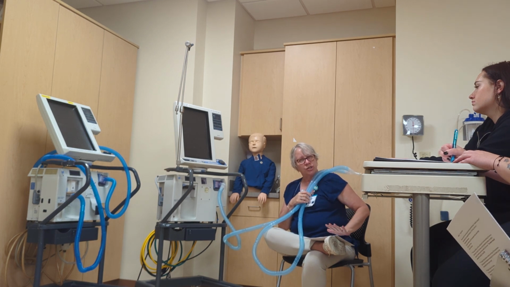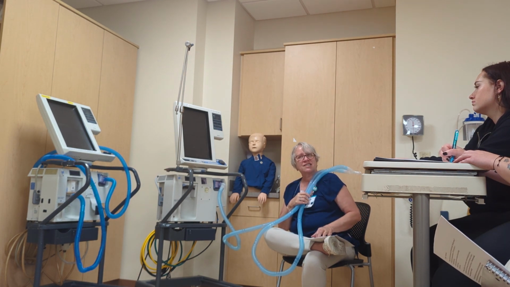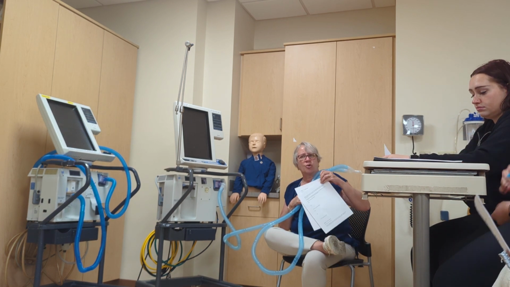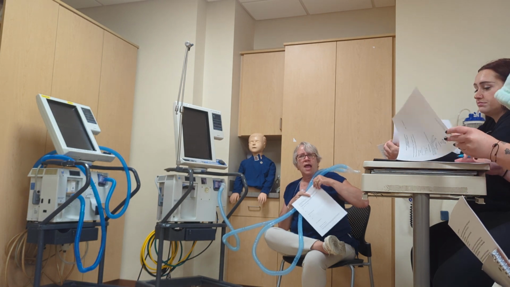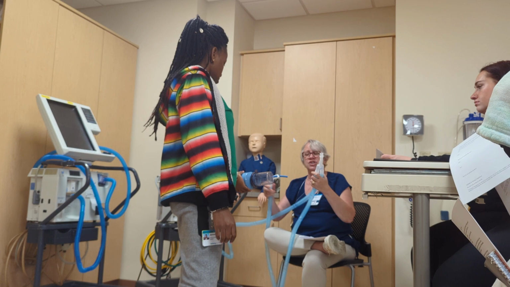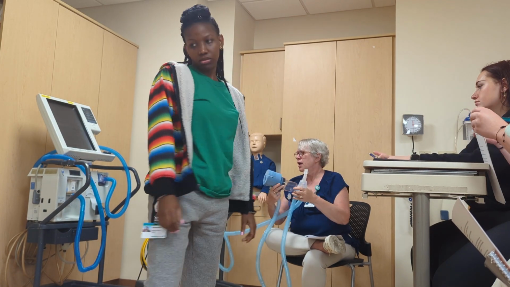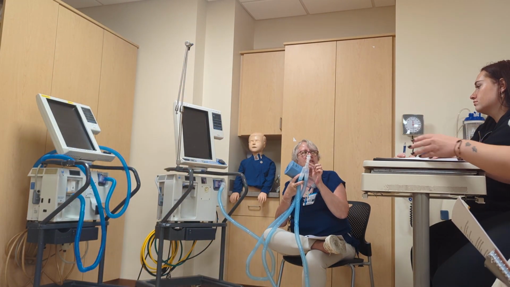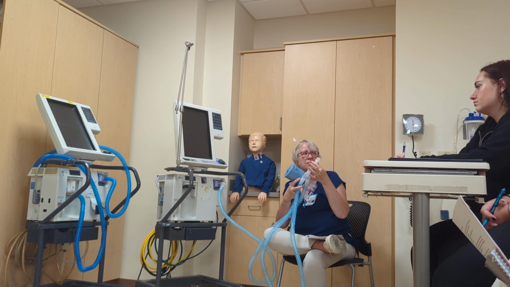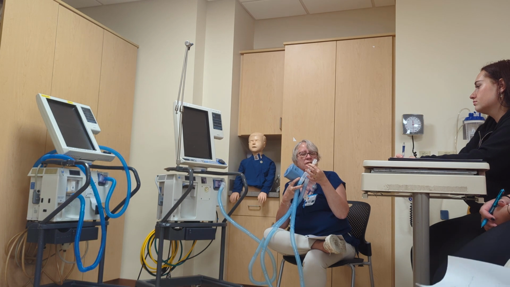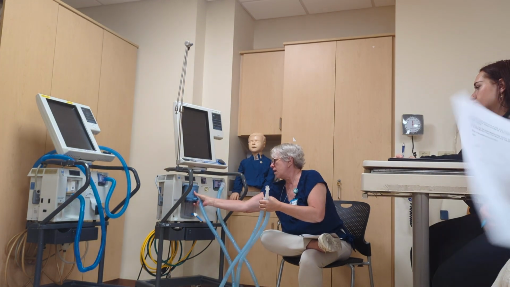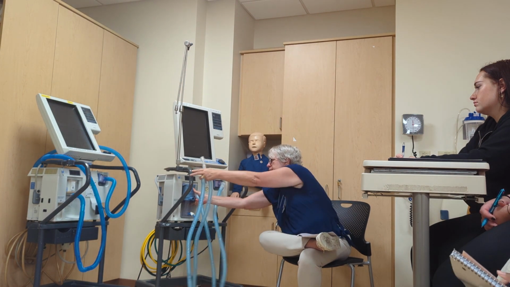So that's your circuit. That's the basic pieces of all circuits. You might find additional pieces like MDI ports, HMEs. If I do an HME on here, I would put it at the patient Y and the patient adapter. That's where I would do an HME. But that is the basic components of your circuit.